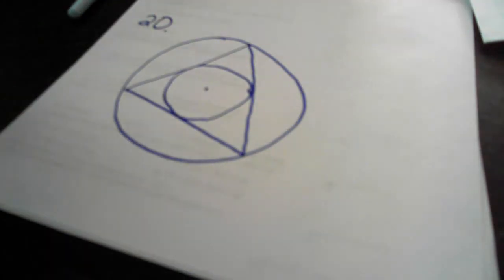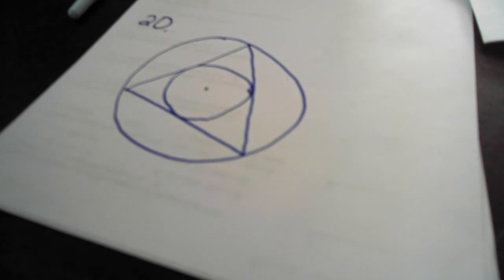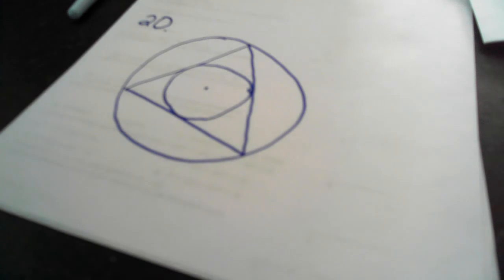I would like to ask Tanner. Oh, Tanner's busy with something. I'll ask Matt Johnson. He's always with me on this. Matt, looking at the shading of this number 20, do you have any suggestions for an overall plan? Would it be the area of the big circle minus the area of the triangle plus the area of the small circle? Plus the little circle. Sounds good.